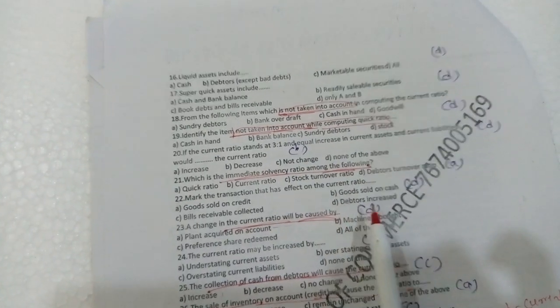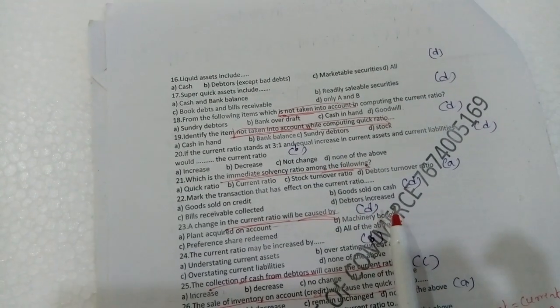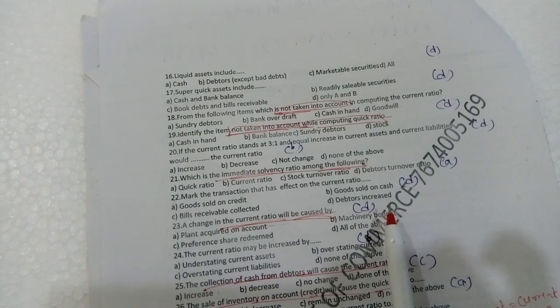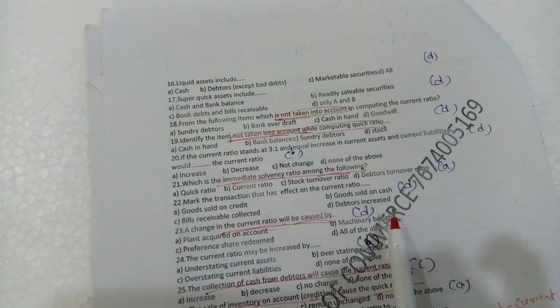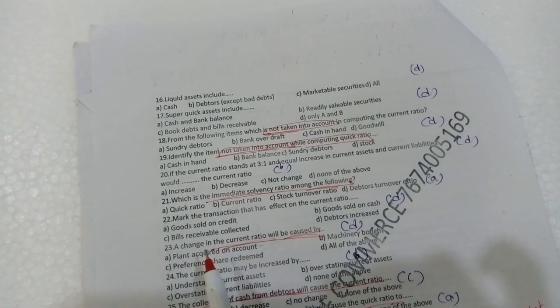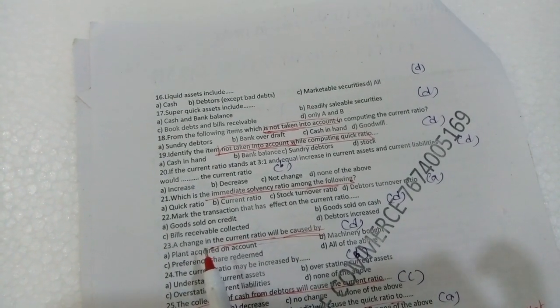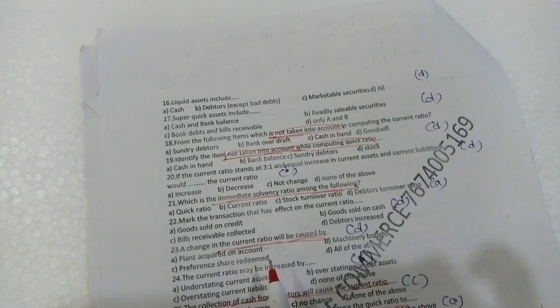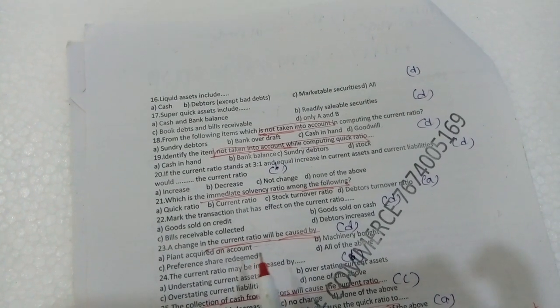Next, goods sold on cash. Sold on cash means market transactions, so there is no effect. Bills receivable means bills are collected, so there is no effect on the current ratio.